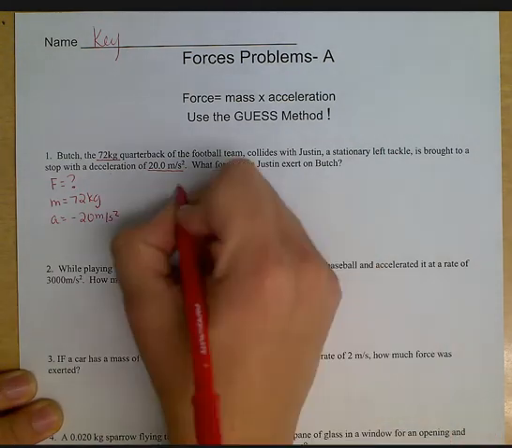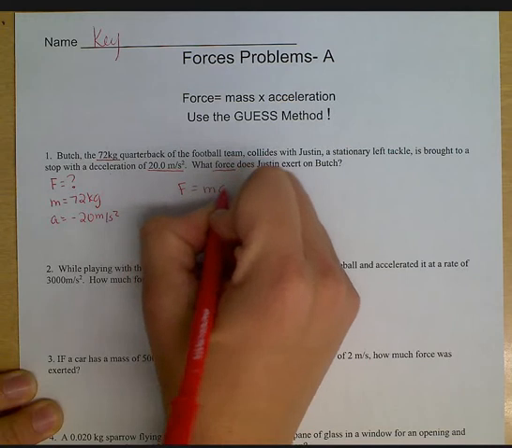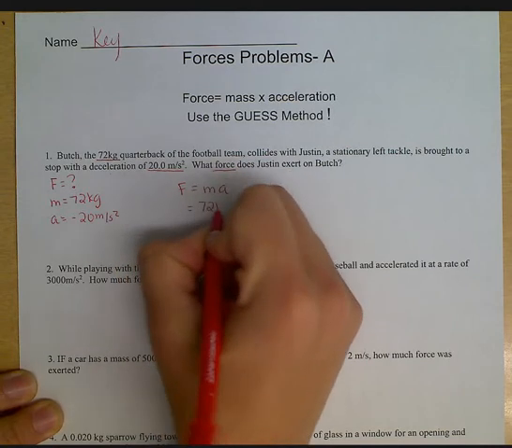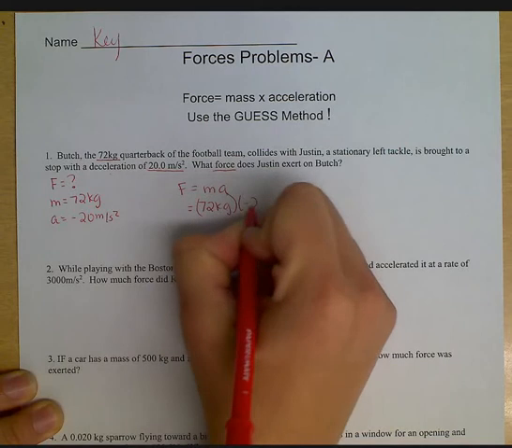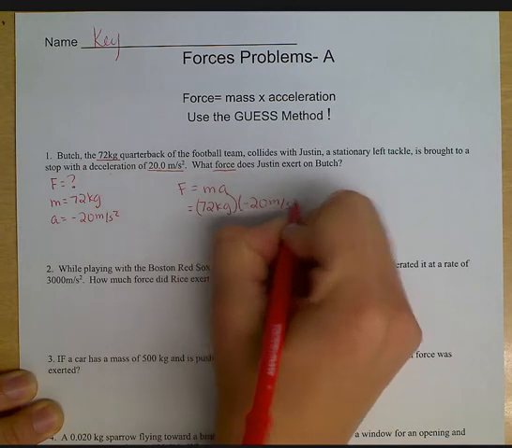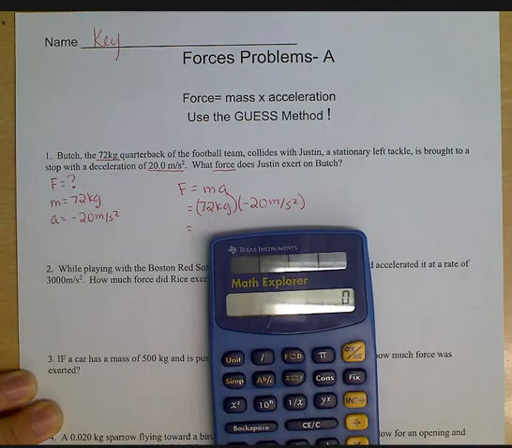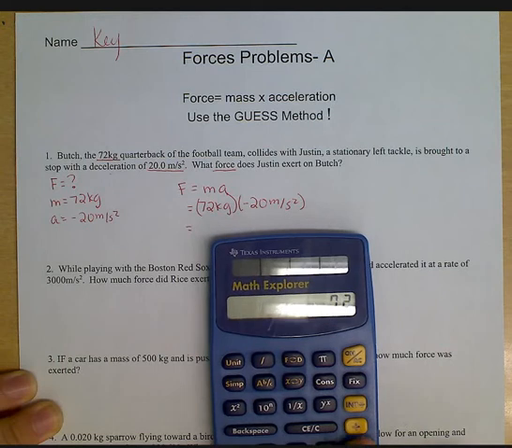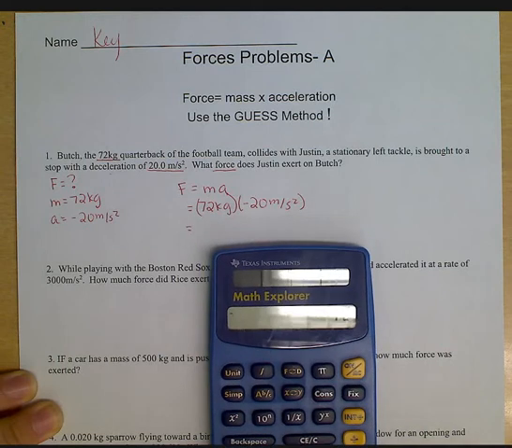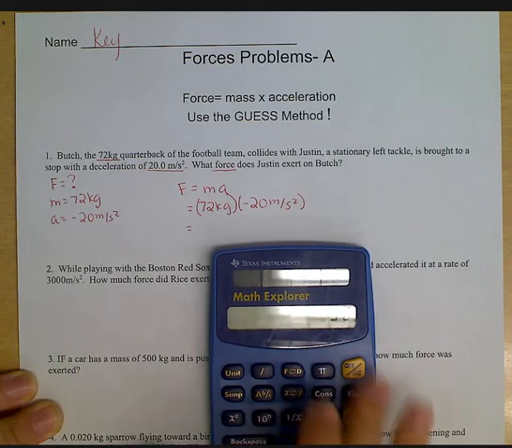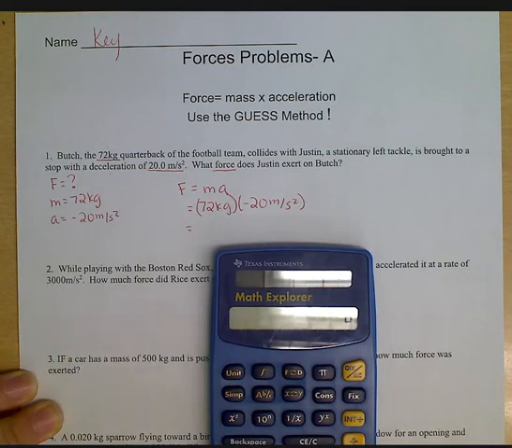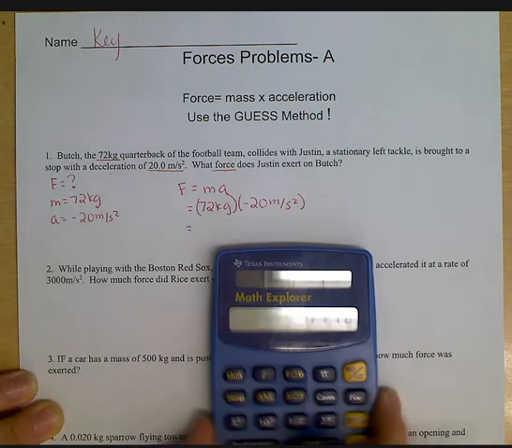I'll write out my equation and I'll plug in what I know. Plug that into our equation, so we'll have 72 times a negative 20. I'm not exactly sure how to do negatives on here, but we know when we do 72 times 20, it's going to give us 1,440, but we had a negative sign, so we're going to keep that negative sign.